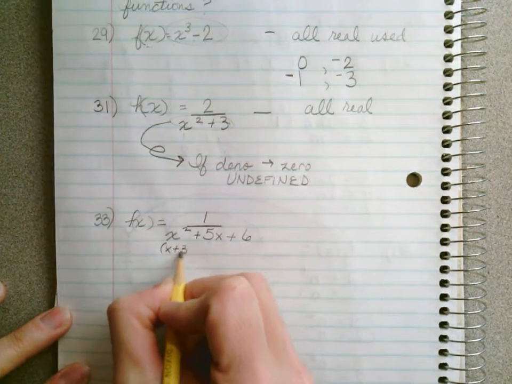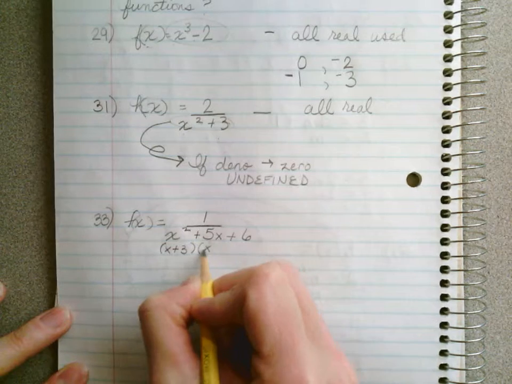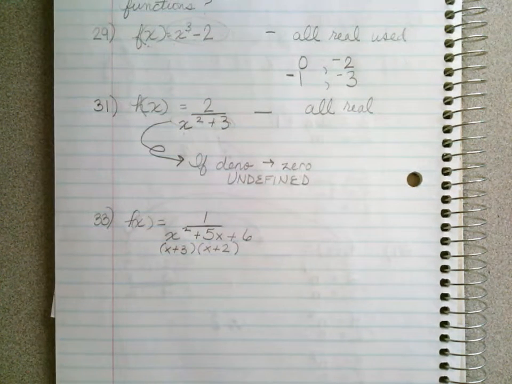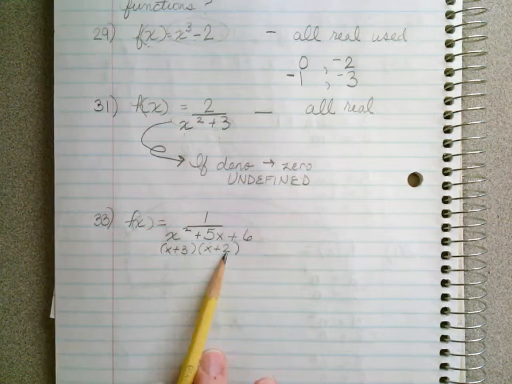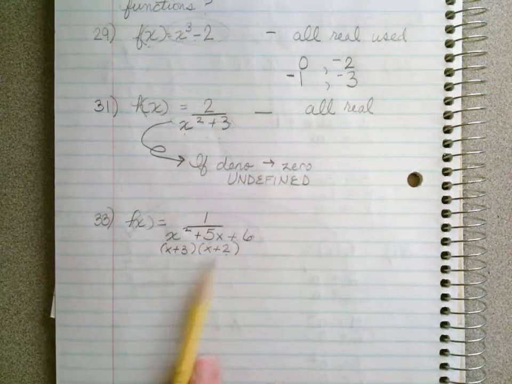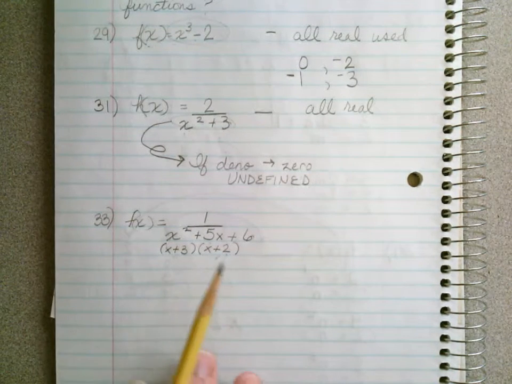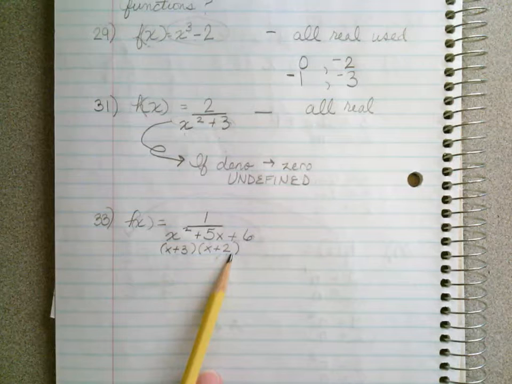And this one is x plus 3, x plus 2. I know that because I already factored it. Okay, I know we haven't done that again yet this year. But in factored form, this trinomial looks like this. You guys with me? That being said, what numbers for x can create a 0?